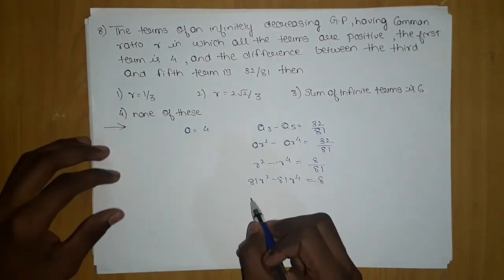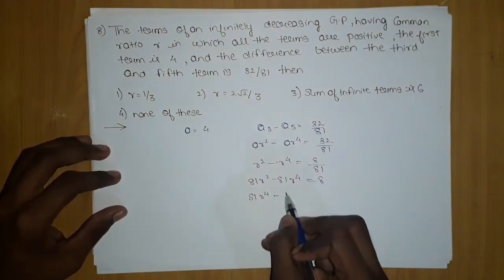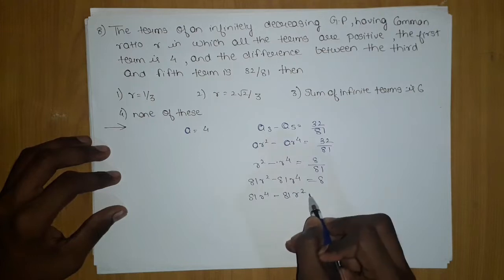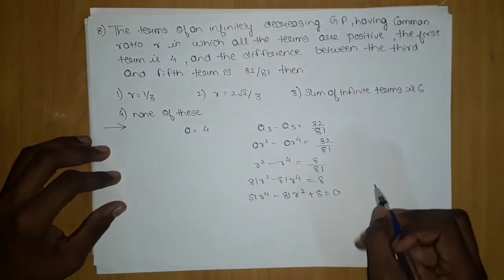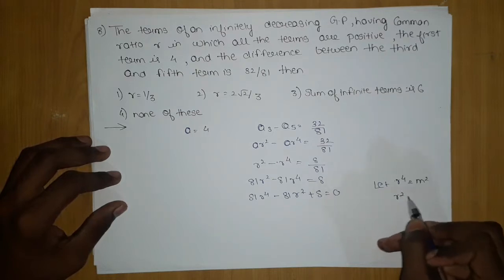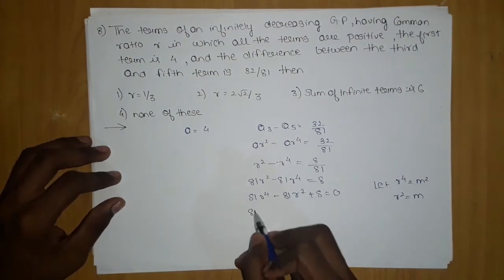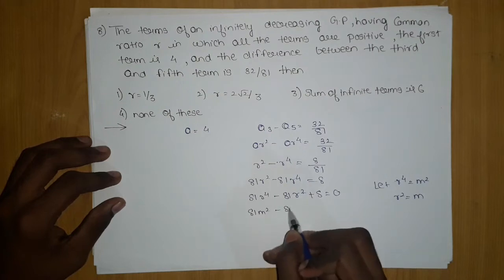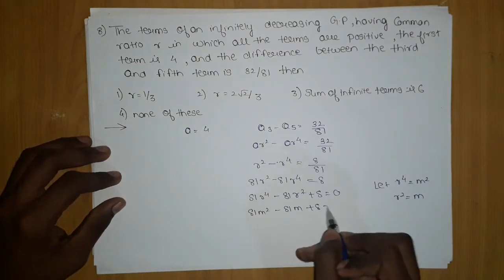Now we will just arrange them: 81 r power 4 minus 81 r square plus 8 should be equal to 0. Now let r square be equal to m, so r power 4 is m square, which gives me 81 m square minus 81 m plus 8 equal to 0.